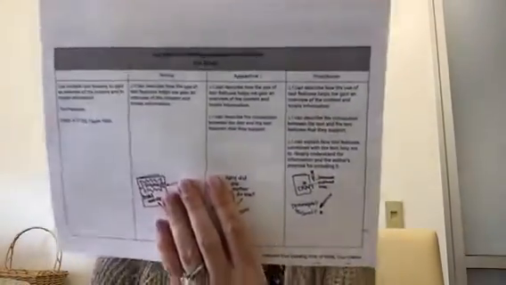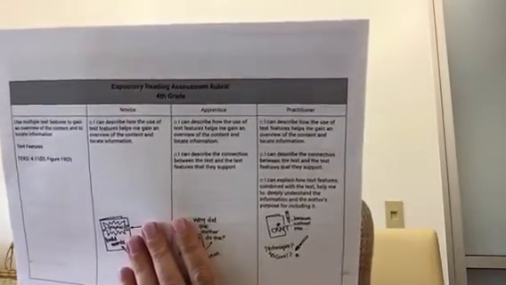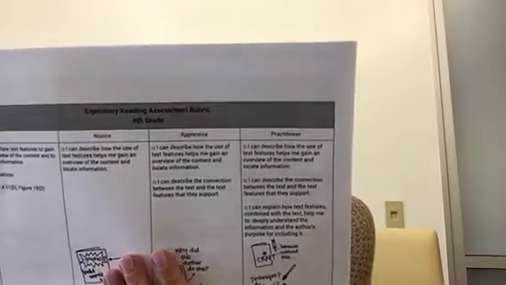Like I said, these expository rubrics are available in fiction and in nonfiction for all grade levels K-5. So if you go into the collaborative planning section in GPS and search by your grade level and just type into the tag a rubric, those will all pull up for you.